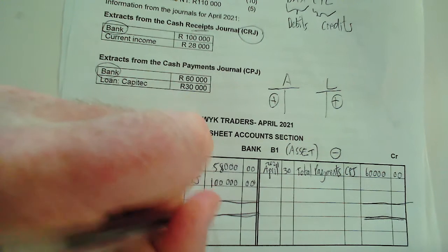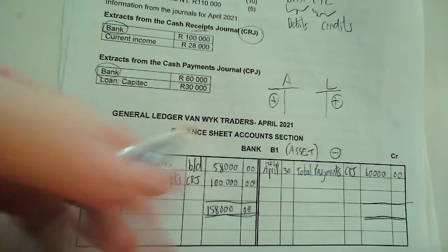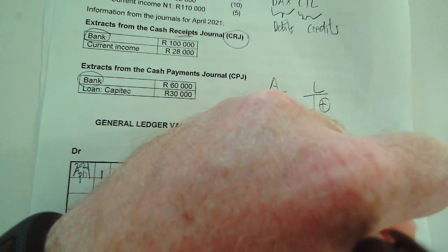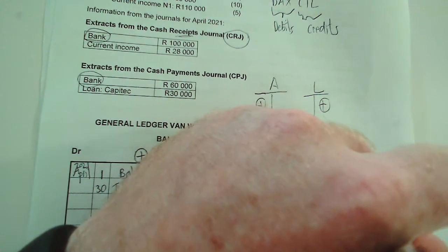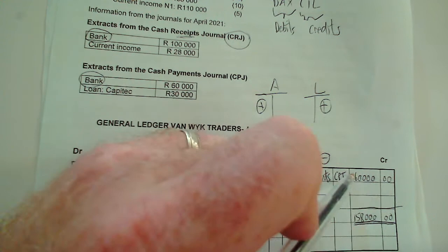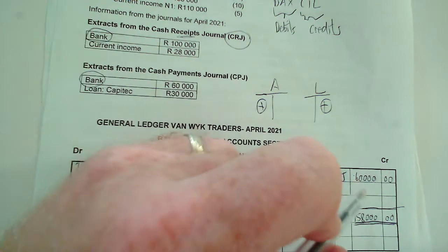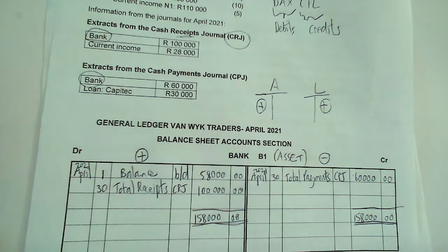I write 158,000 on this side, I add it up. I put the same amount on the right hand side, 158,000. Then this is correct, but 60,000 plus 0 is not 158,000. So I can do it on that line, or I can put it here, it doesn't matter.